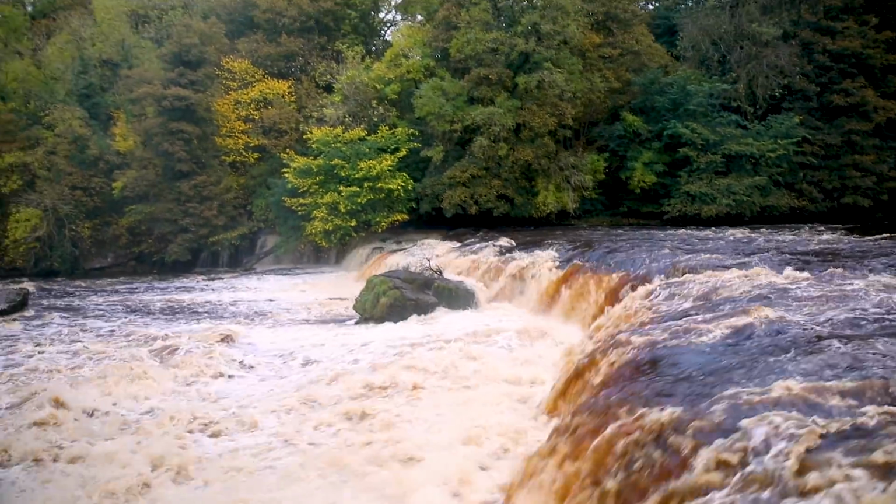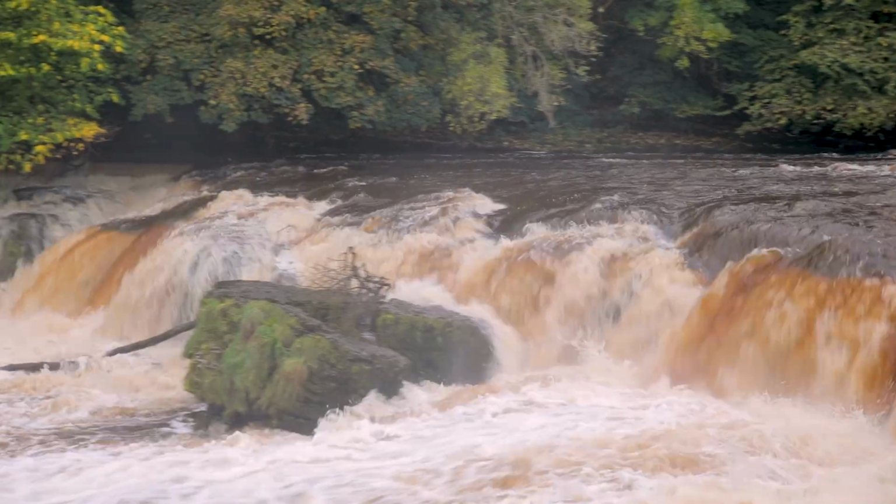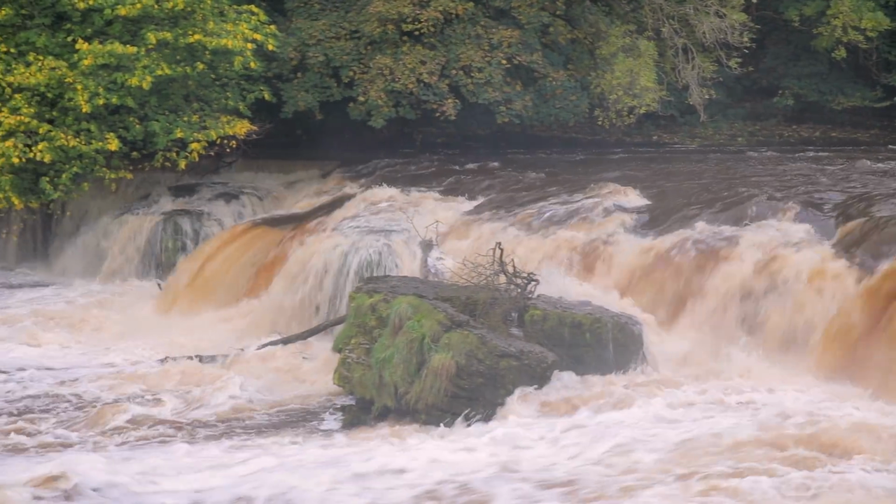So composition wise, all I'm doing is using the waterfall here just to lead you round into the trees behind me. And then there's a rock just there that's sort of forming a composition with that on the bottom left-hand cross of the rule of thirds. And it's just making a really nice little composition to get me going for the day.